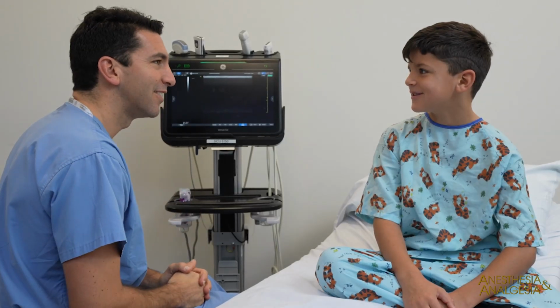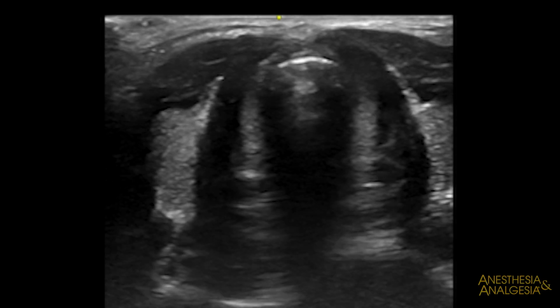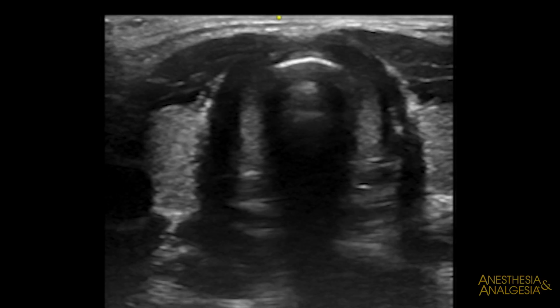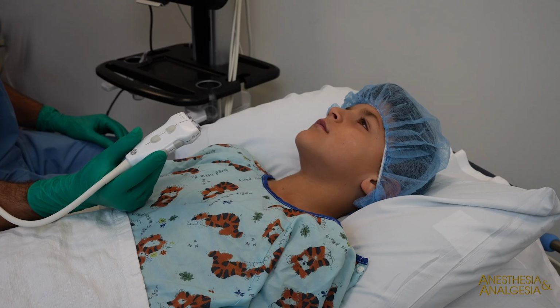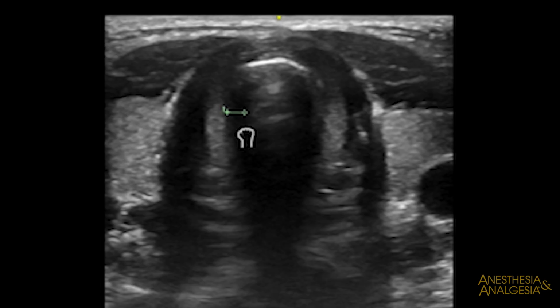Estimating proper endotracheal tube size is critical, especially for pediatric patients. The smallest diameter of the airway corresponds to the diameter of the cricoid cartilage. To determine this measurement, place the linear probe in the transverse plane at the level of the cricoid cartilage. Measure the transverse diameter of the air column.